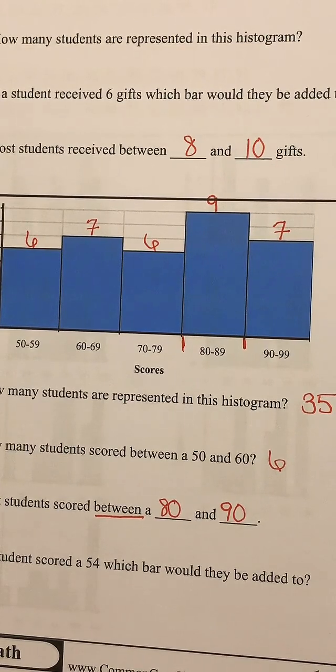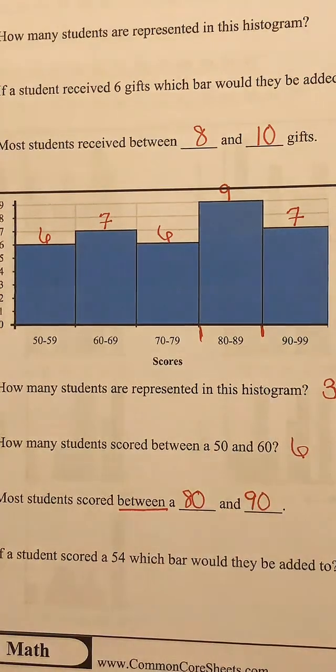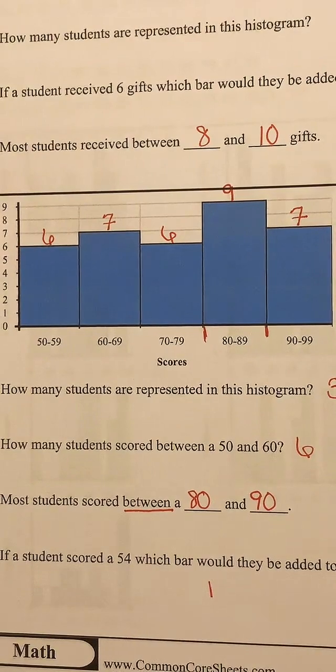And then the last one says, if a student scores a 54, which bar would they be added to? See, I can't even speak. Which bar? Bar 1, bar 2, bar 3, bar 4, bar 5. If they scored a 54, which bar would they be? There you go. Good job, guys. It'll be the first one.